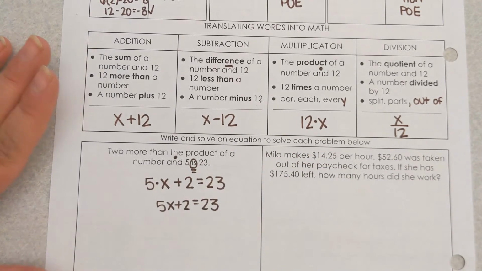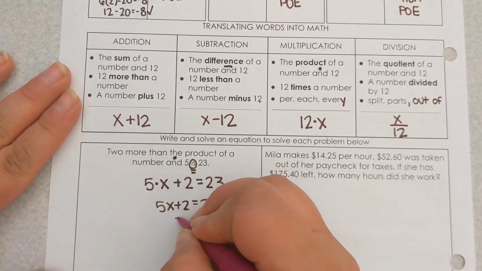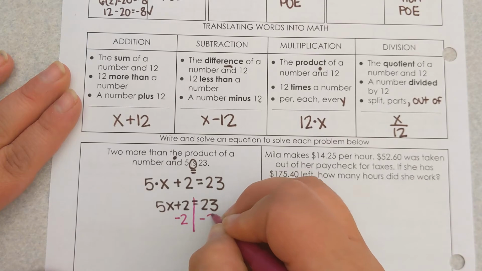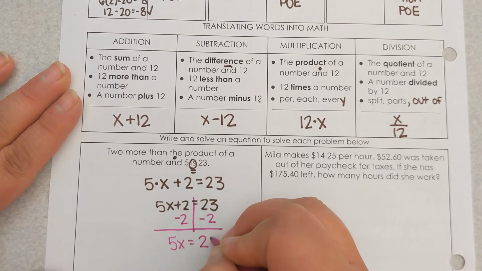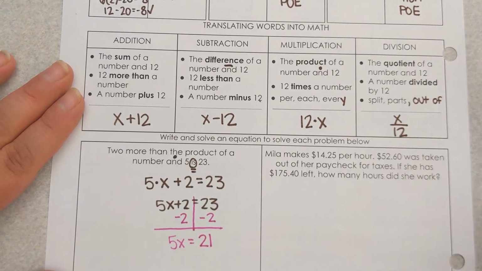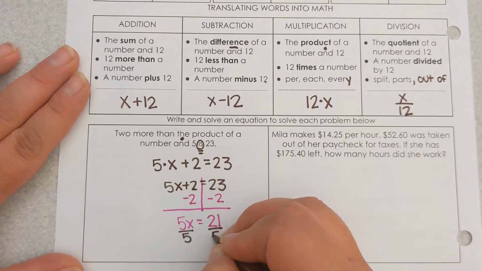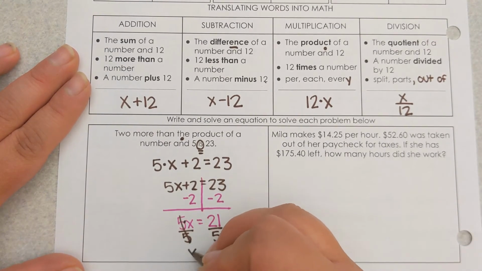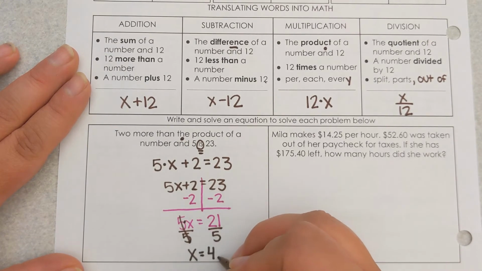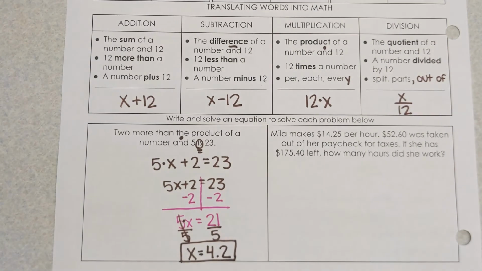Now that looks a little nicer than it did before, I can see that I'm supposed to get rid of this 2. The opposite of plus is minus on both sides. Okay. And then we're going to divide by 5. Whenever there's a number in front of x, it's getting multiplied, so we always divide by it to get rid of it. And 21 divided by 5, you might have to use your calculator for this one, is 4.2. So the number is 4.2. It does not have to be a whole number.